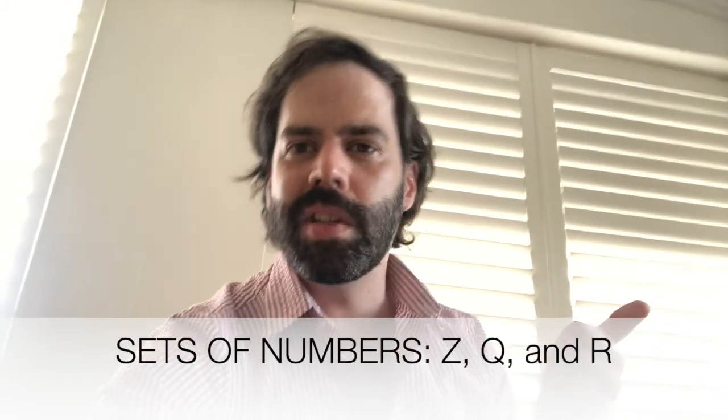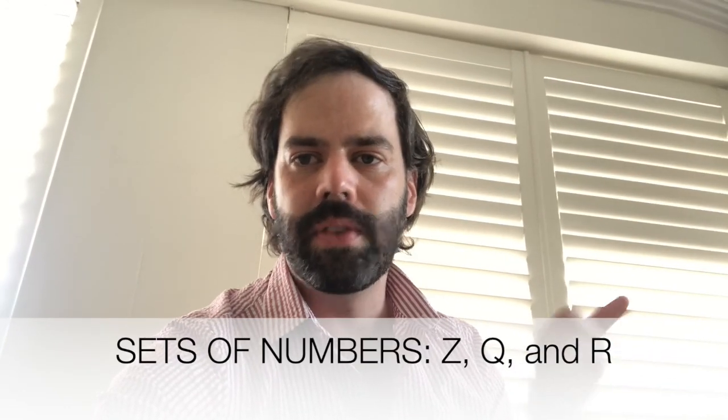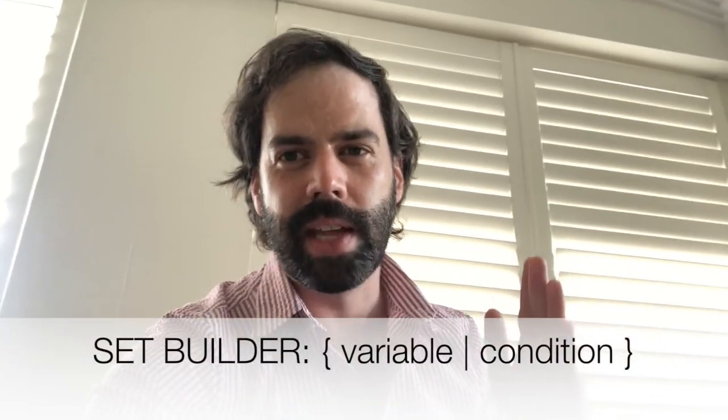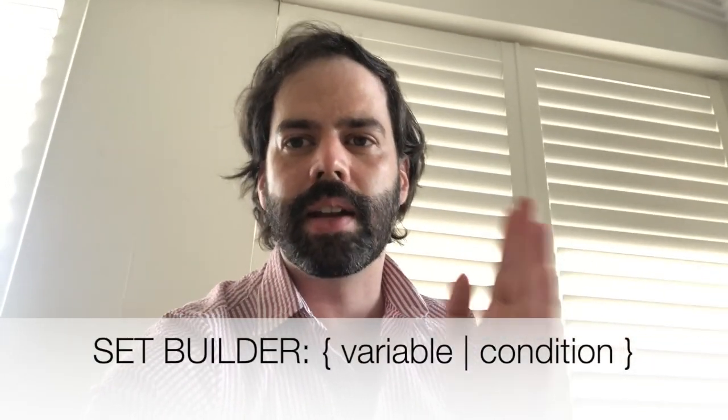Okay, now we know how to write down lots of different generalizations and observations about sets. So we know we can use special names for sets, names like Z, Q, R for those special sets of numbers. We know about the set roster notation. So that's when you have the curly brackets and the little commas. And we know about the set builder notation. So that's when you have the vertical line and a condition on entry into the set.